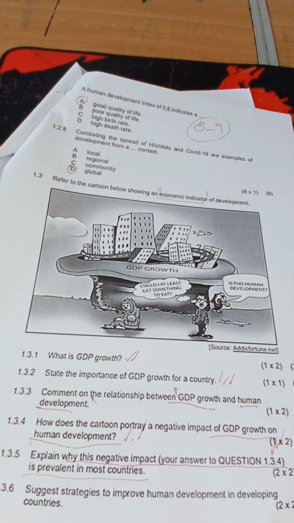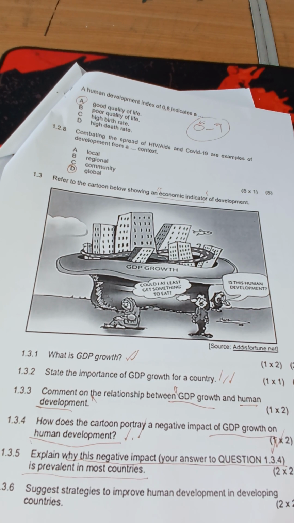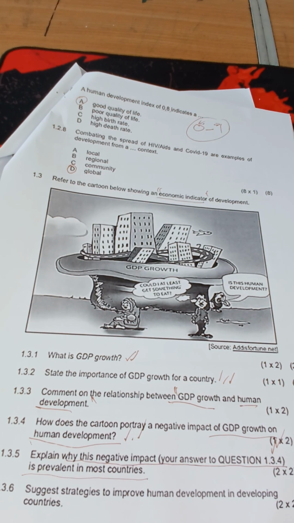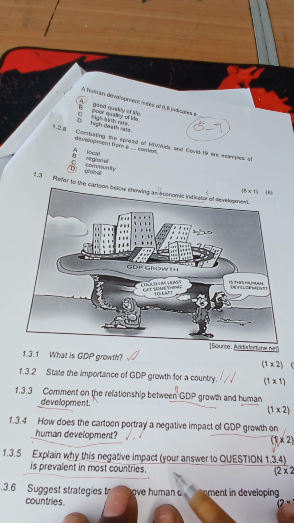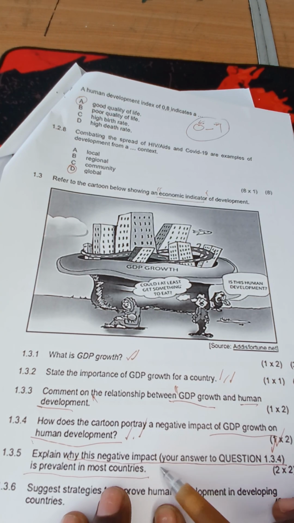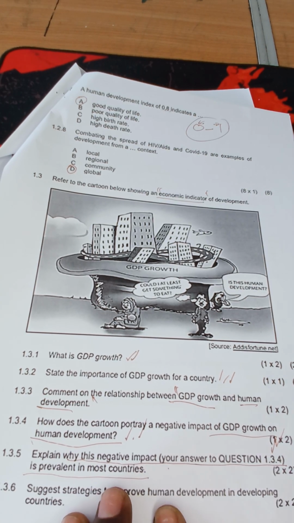Number one, we have got unequal distribution of wealth in a country, which is what we refer to as the Gini coefficient. We are having a situation whereby the rich are continuing to be rich, where the poor are continuing to be poor. The rich, what do they have? They've got access, they are controlling the resources and everything. So the Gini coefficient is actually expanding the gap between the rich and the poor. Okay, that's basically what is happening. So we have got an unequal distribution of wealth in a country. That is why this negative impact is prevalent in most countries. That's number one.